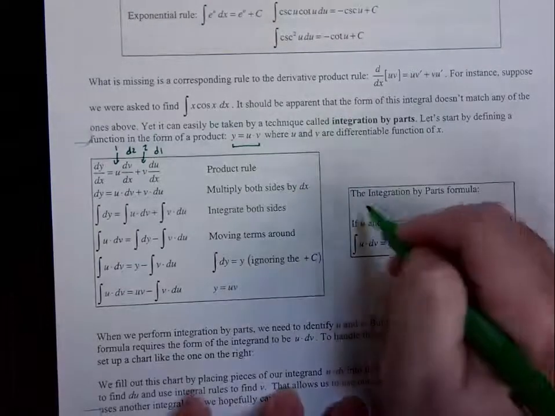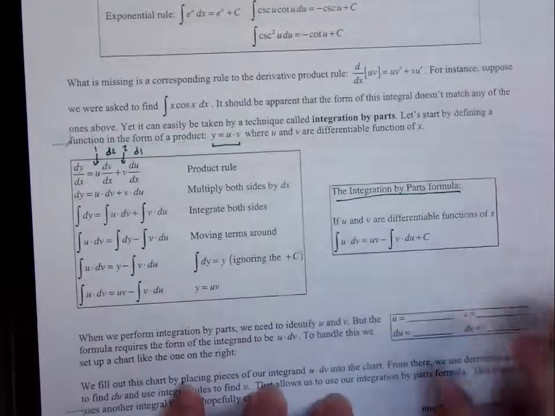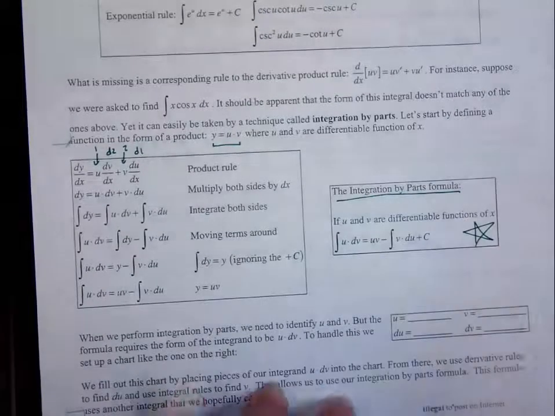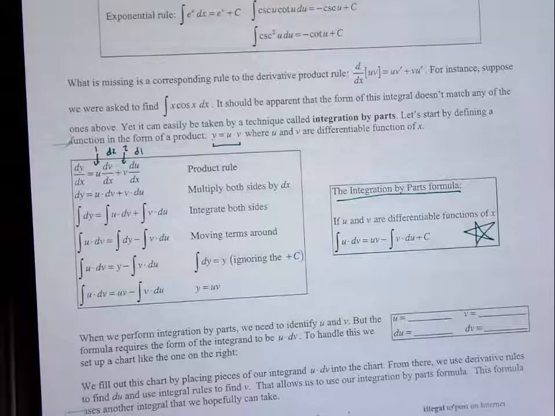So this is the integration by parts formula. Come over here and put a big star next to this. This is a formula you're going to have to learn, and we will put it in a flip chart at a later date.